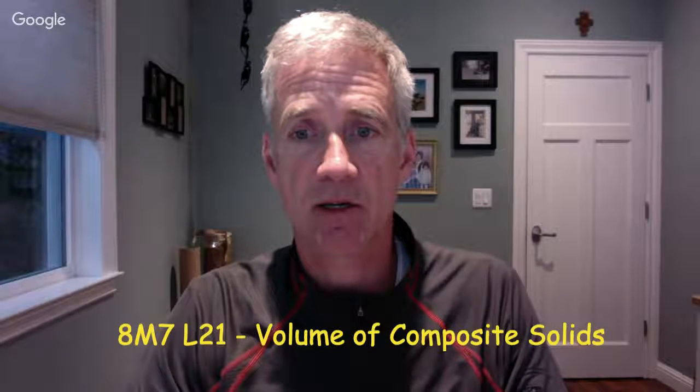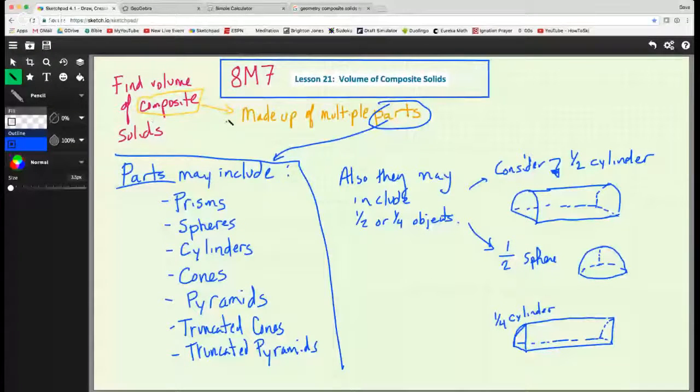Let's check it out. So, finding the volume of composite solids. What is a composite solid? That is a solid made up of multiple parts. These parts may include prisms, spheres, cylinders, cones, pyramids, truncated cones, truncated pyramids, maybe some other objects even. They're going to be put together in various shapes.